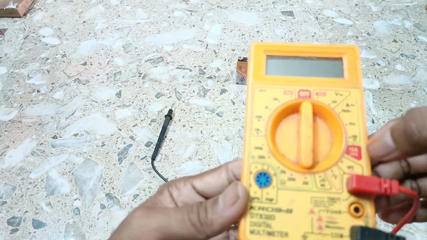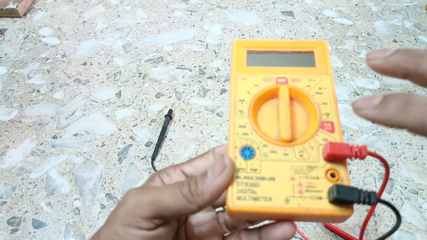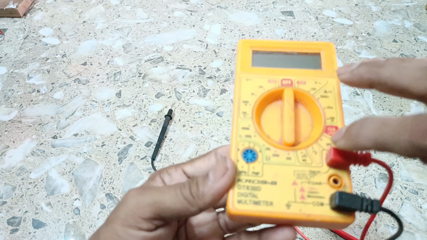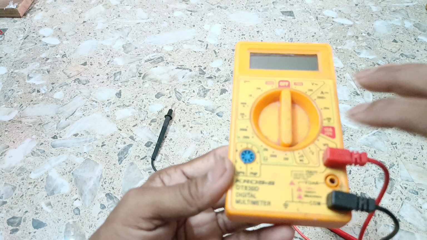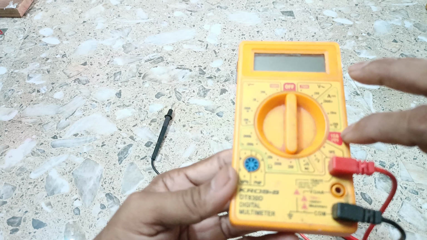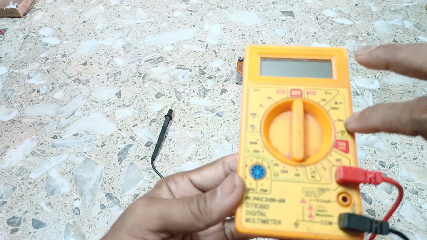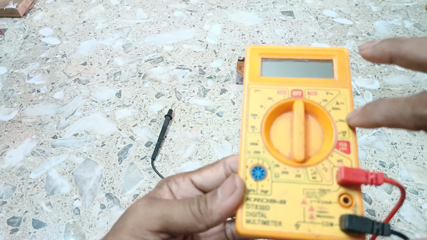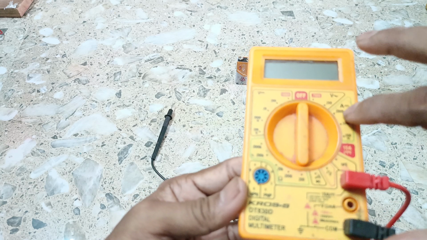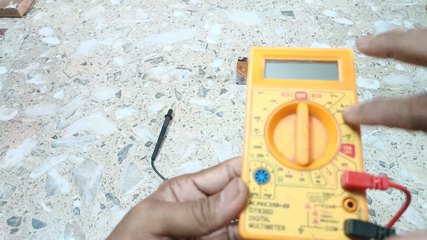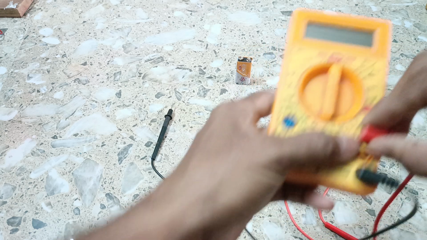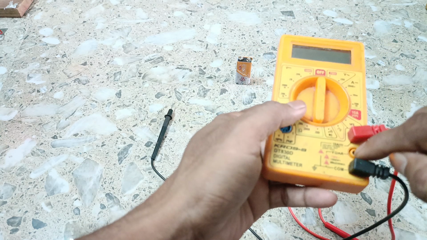When you want to measure up to 10 ampere, you have to put the positive probe in this hole. If you want to measure less than 10 ampere, up to 200 milliampere, then you take this probe and put it in this hole.